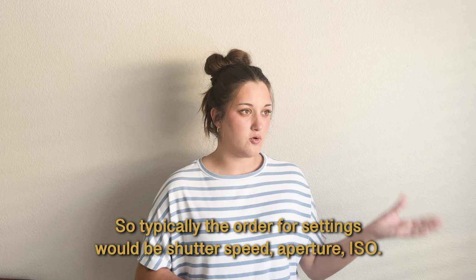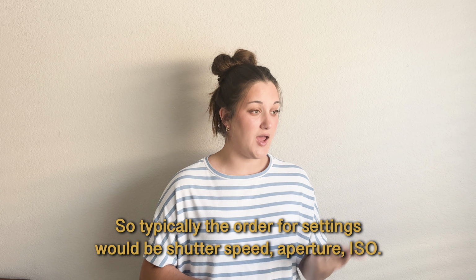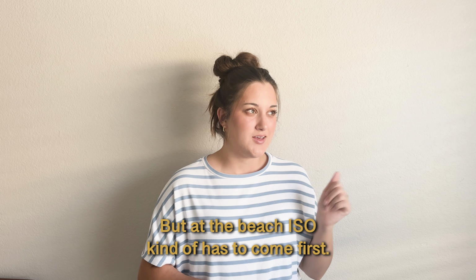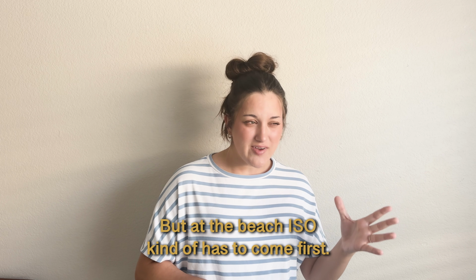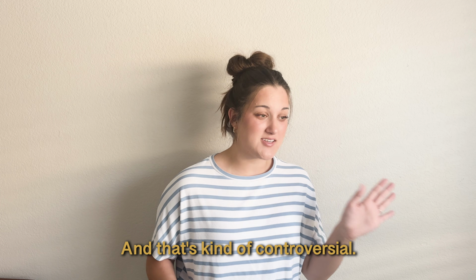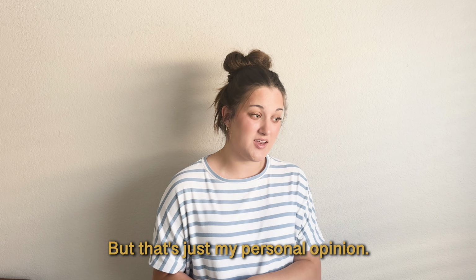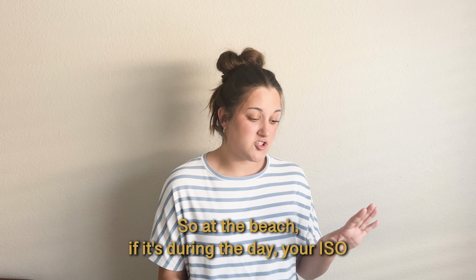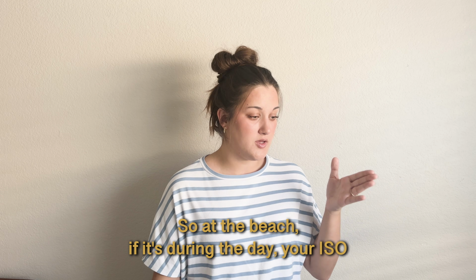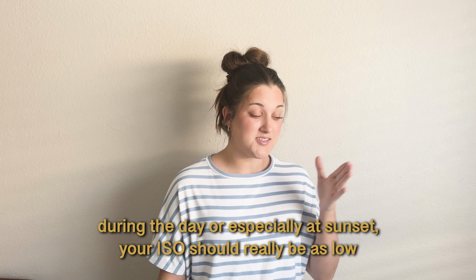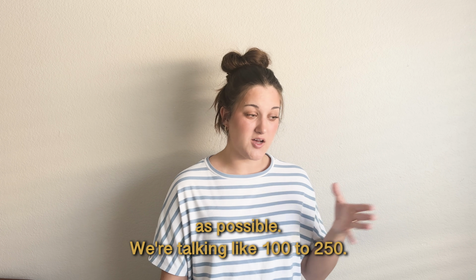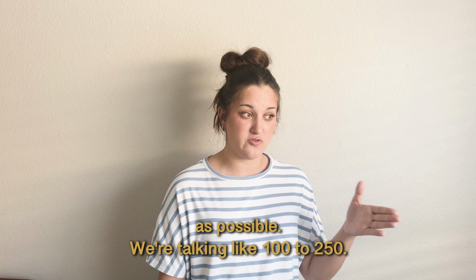So typically the order for settings would be shutter speed, aperture, ISO. But at the beach, ISO kind of has to come first, and that's kind of controversial, but that's just my personal opinion. So at the beach, if it's during the day, or especially at sunset, your ISO should really be as low as possible. We're talking like 100 to 250.